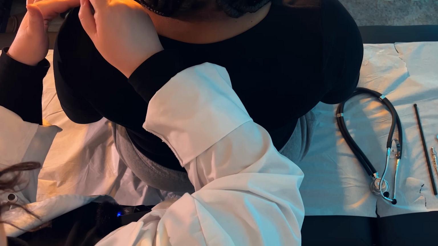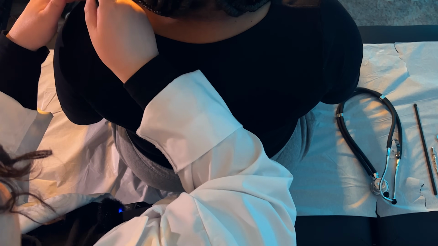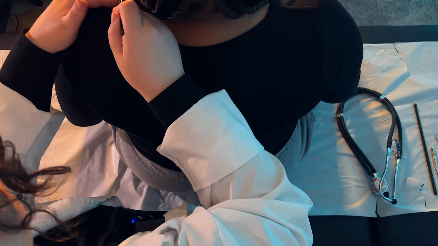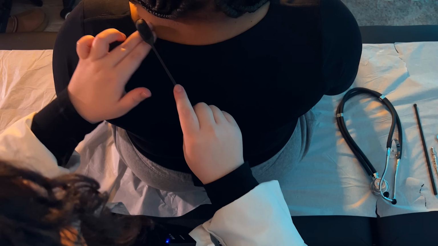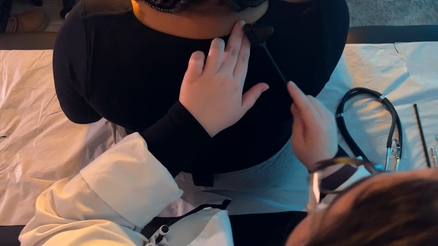Just checking at the joint to see if there's any bigger concerns here. Okay. So you can go ahead and relax back to your natural position.